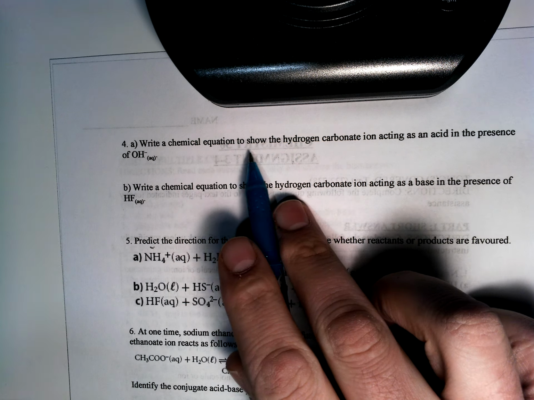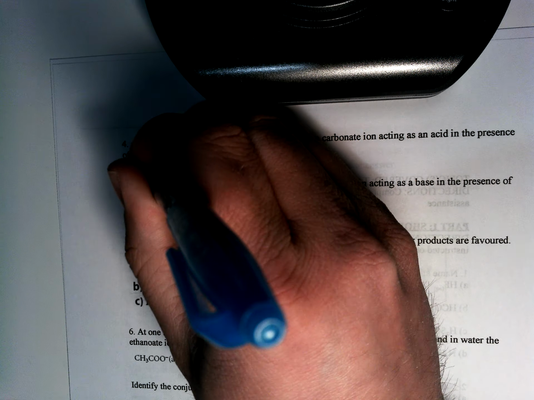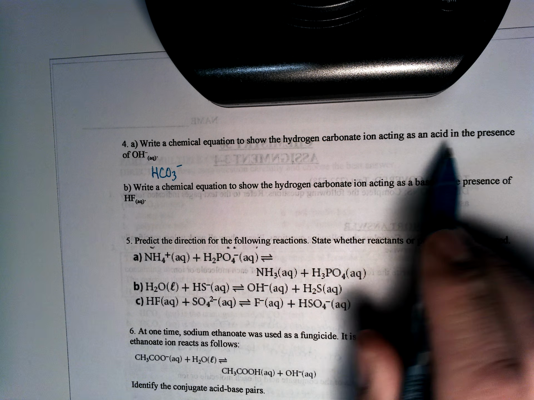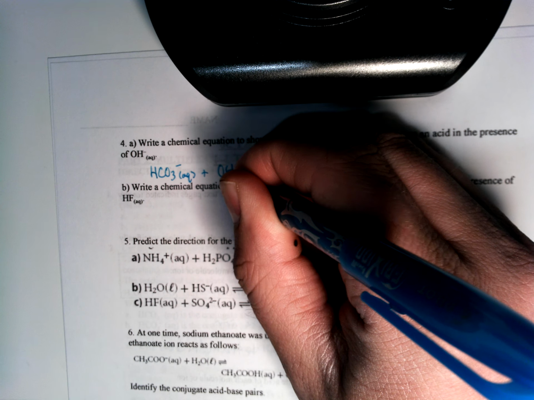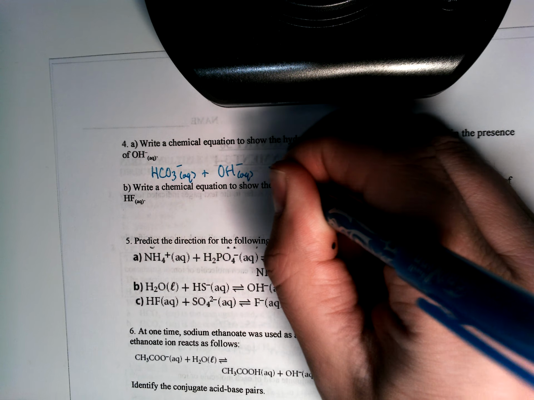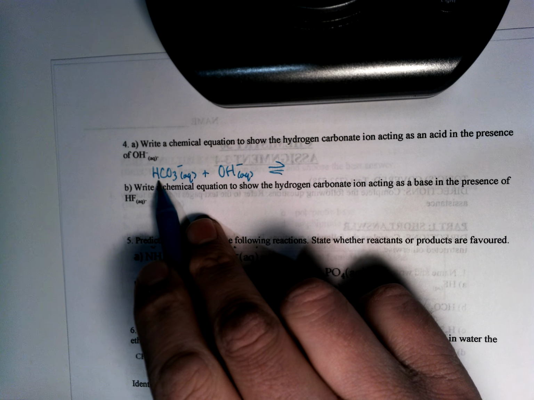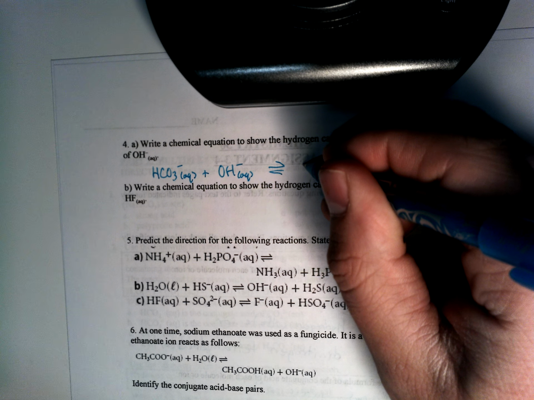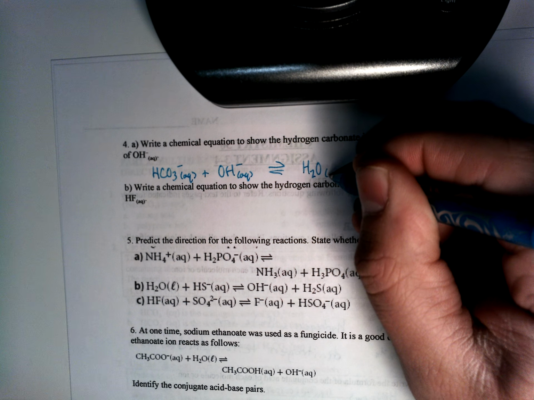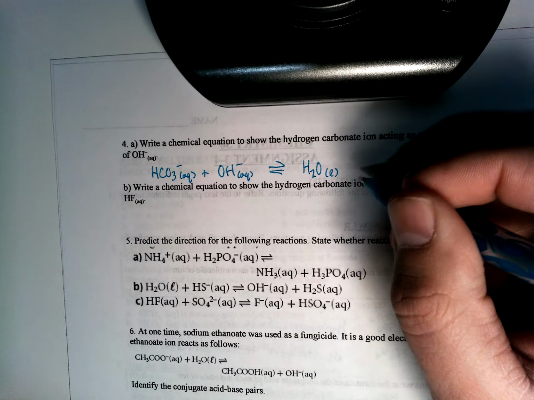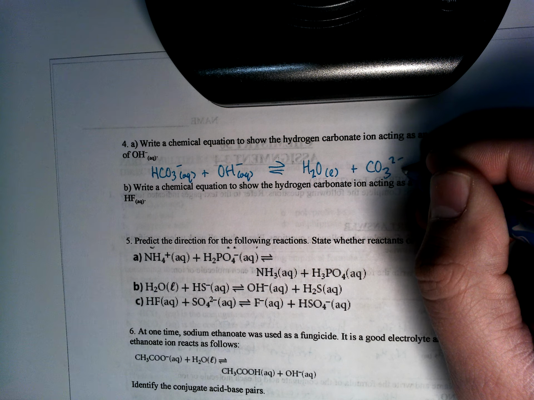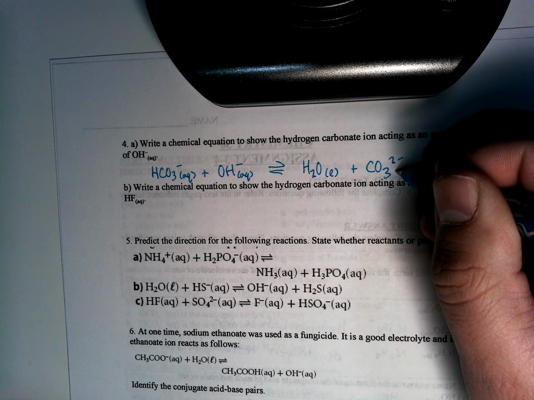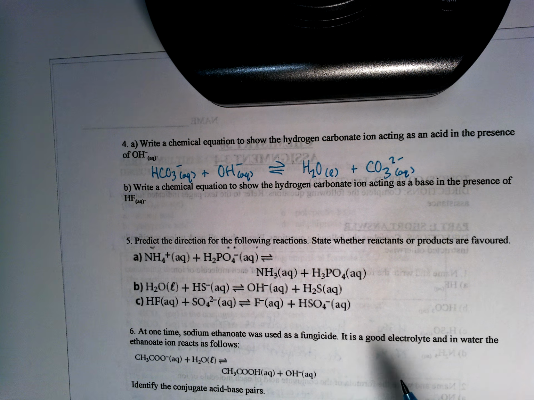We have, write the chemical equation to show how hydrogen carbonate ion, HCO3 minus, acts as an acid in the presence of OH. Basically it's saying if we mix this with hydroxide, what happens? The hydrogen carbonate is our strongest acid. It's going to donate its proton over here, so it's going to make water. Then we're going to have CO3 2 minus once we give its hydrogen away. So that would be our balanced reaction.